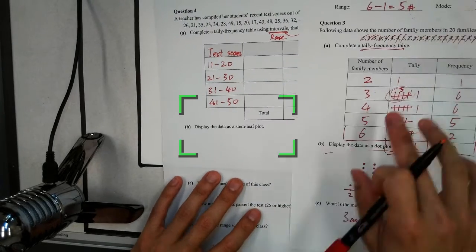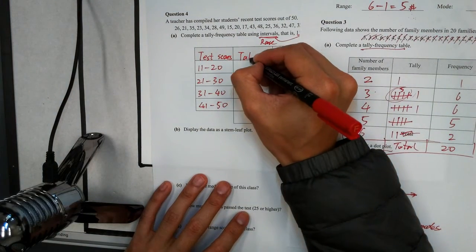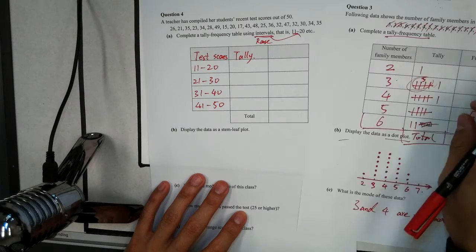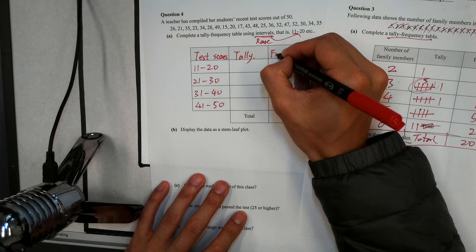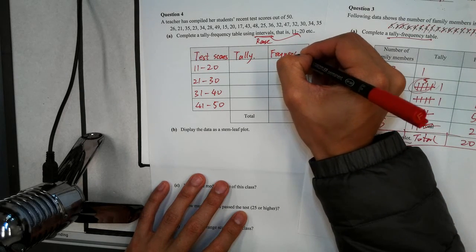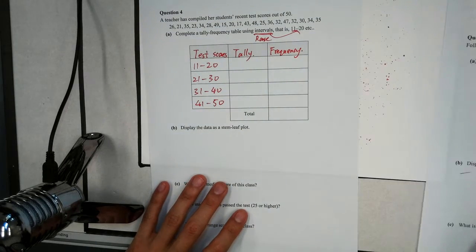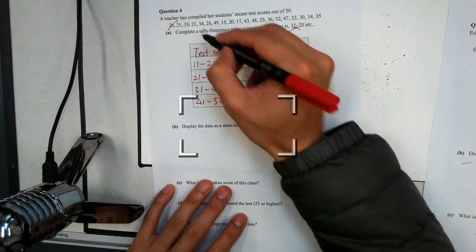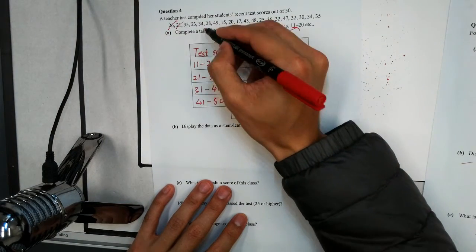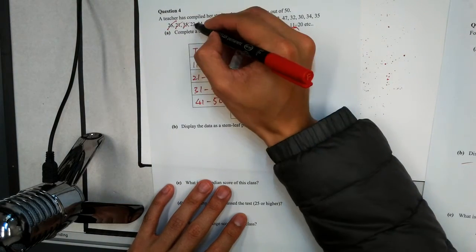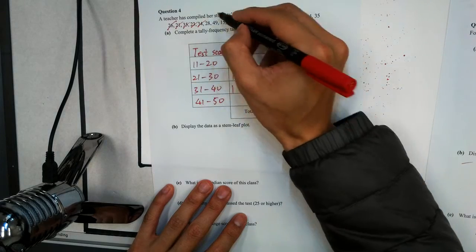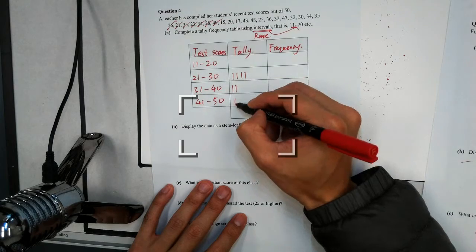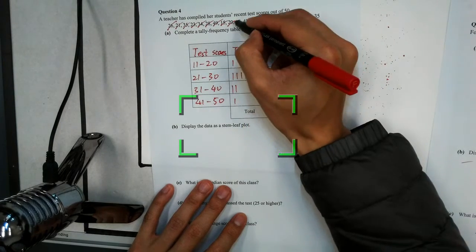The middle one is telling. The last row is for frequency, so we need to write frequency. So that's what we need. And then do the same thing. 26 is here. 21, 35, 23, 34, 28, 49, 15, 20.